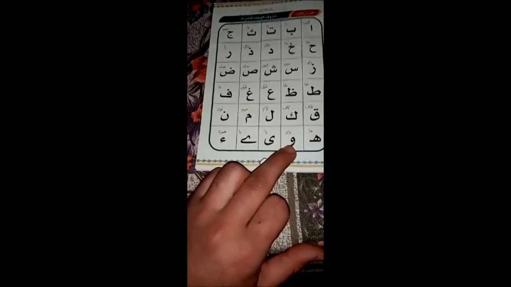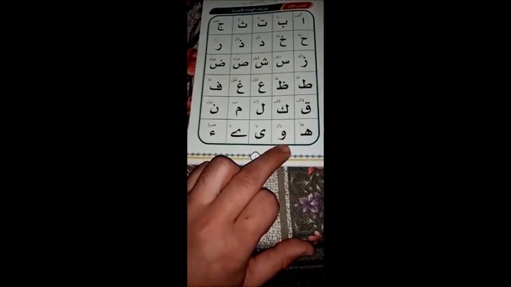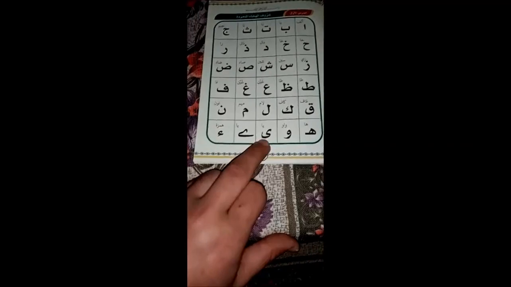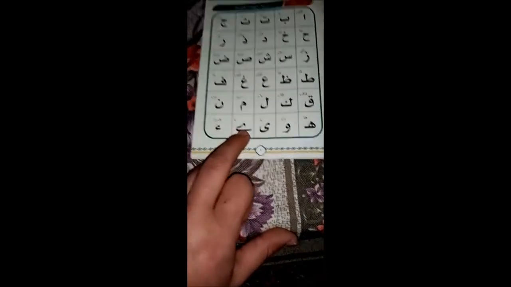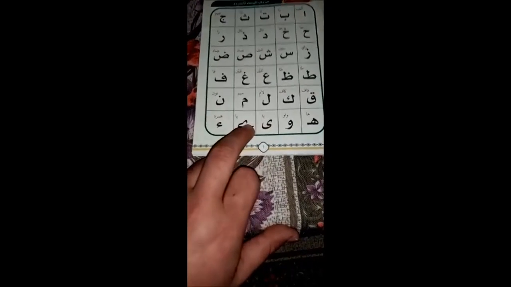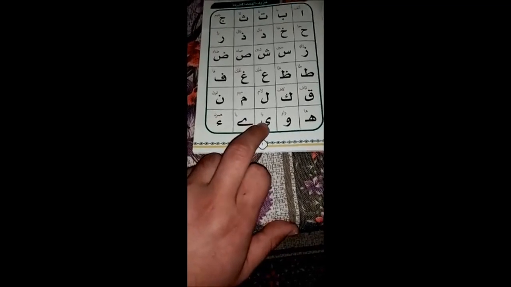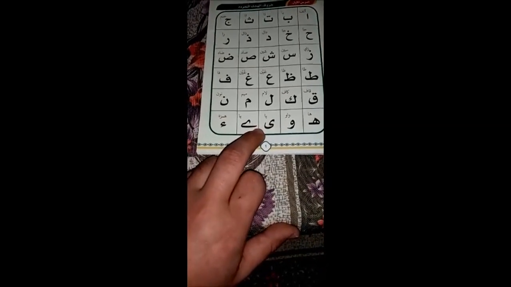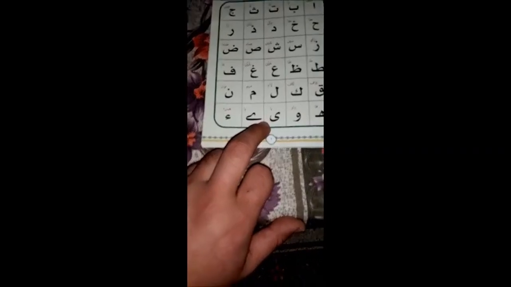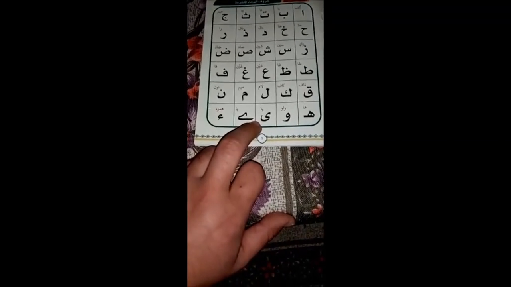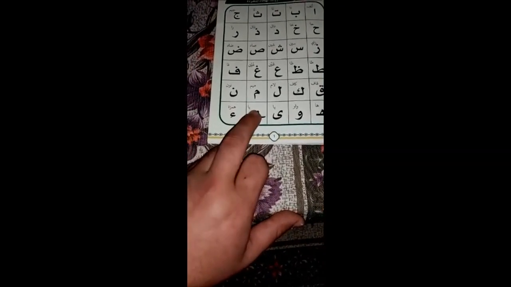This is Waw. Okay? This is Waw. This letter is Ya, and this letter is Ya. Two forms of Ya. These letters or these forms are like the Y sound, like yes. Okay?